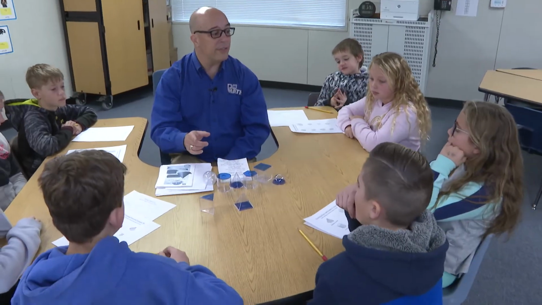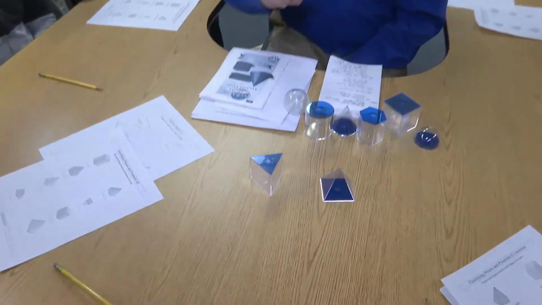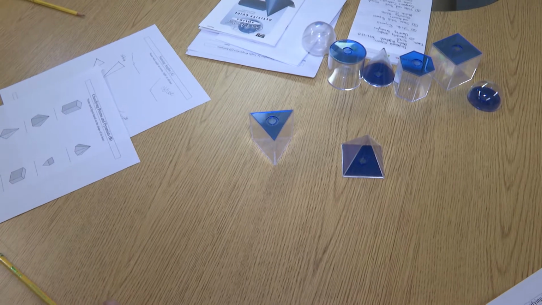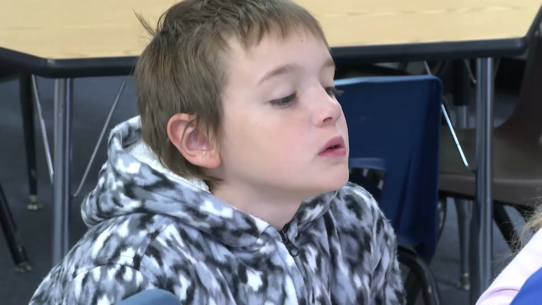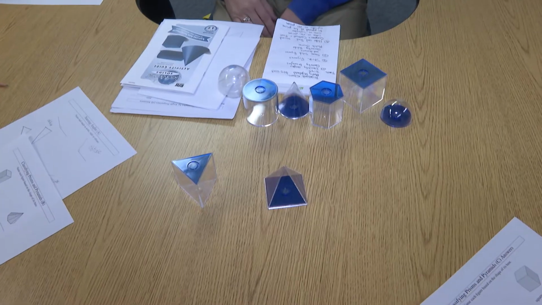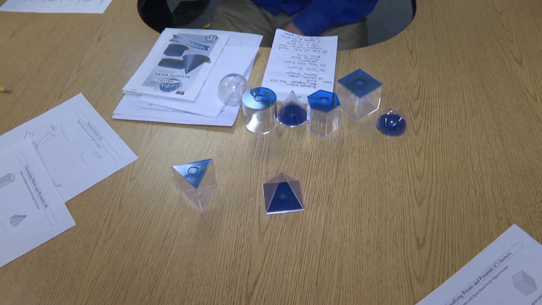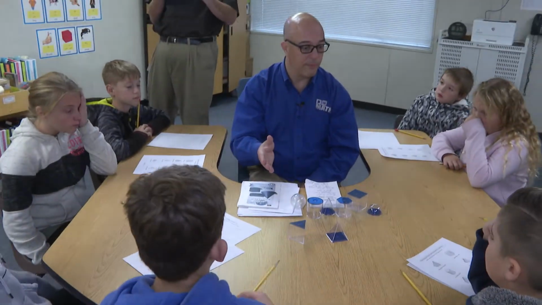And the way we classify it is we take a look at the base. So you can take a look at the blue part. So we know that it's a triangle, right? So it's a triangular prism. Okay? This we know is a pyramid. Now take a look at the blue part. What shape is that? Square. It's a square. So it's a what? Square pyramid, right? So they're either pyramids or prisms.